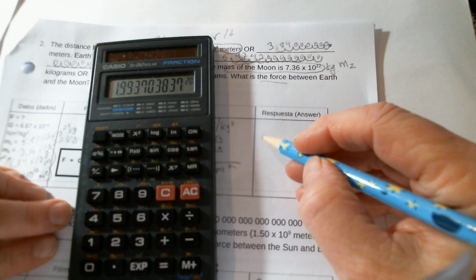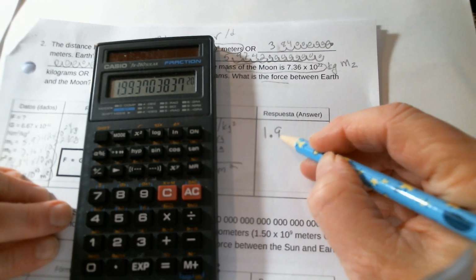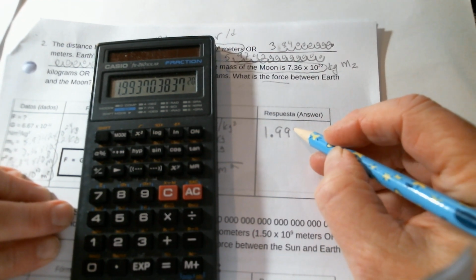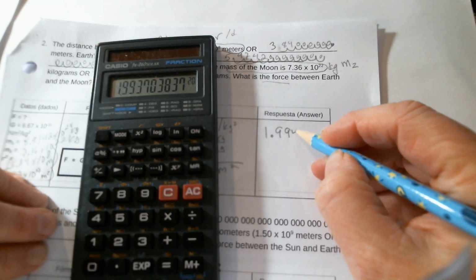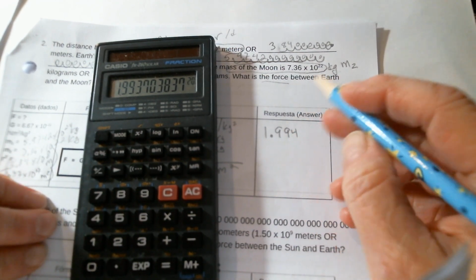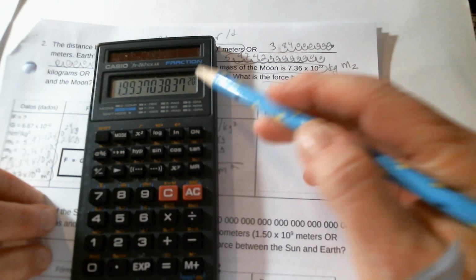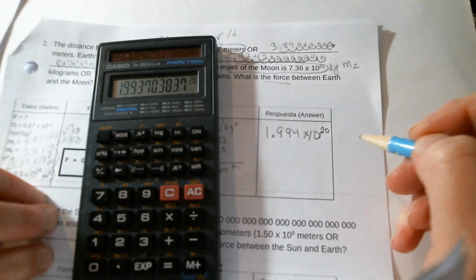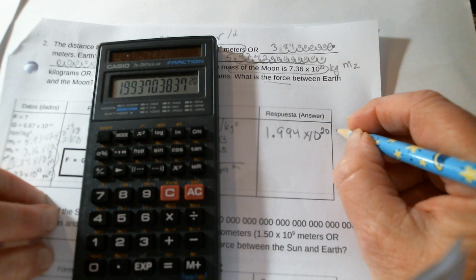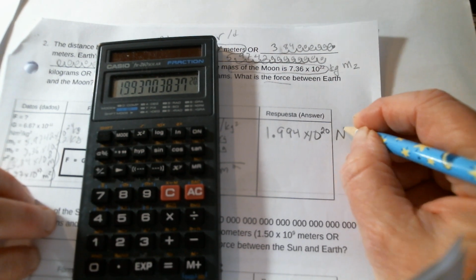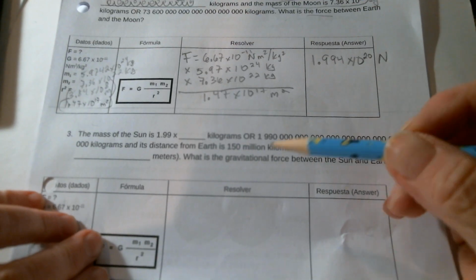Okay, so let's do a little bit of rounding. So I'm going to put 1.99, I could put a 3, well I could actually put a 4, or I can just leave it 1.99. Times 10 to the, you see that little 20 there? That is times 10 to the 20. My units are newtons.